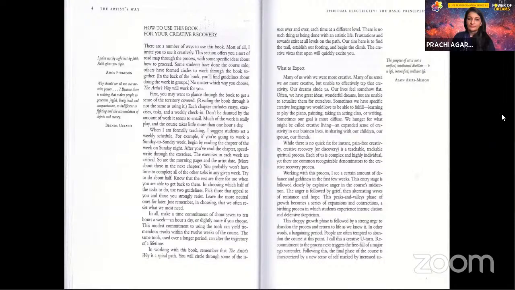You probably won't have time to complete all of the other tasks in any given week. Try to do about half. Know that the rest are there for use when you are able to get back to them. In choosing which half of the tasks to do, use two guidelines. Pick those that appeal to you and those you strongly resist. Leave the more neutral ones for later. Just remember, in choosing that, we often resist what we most need.